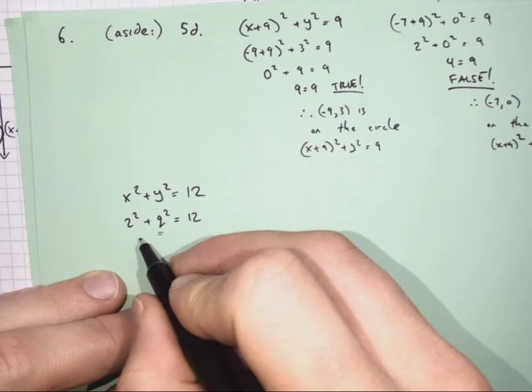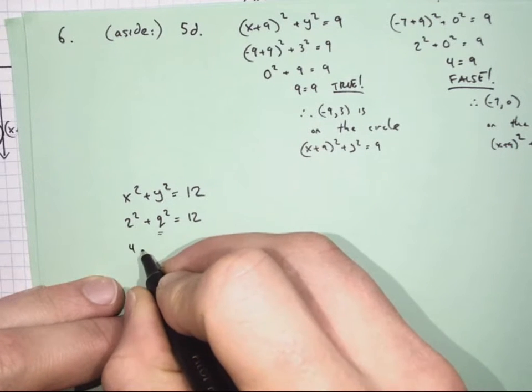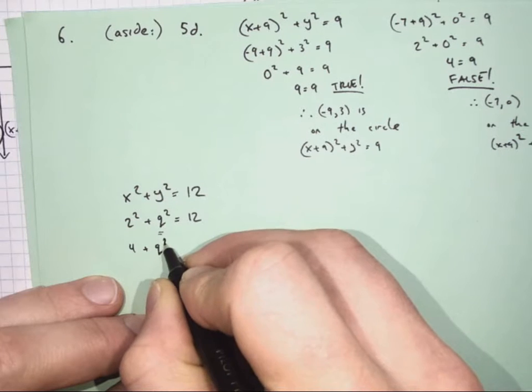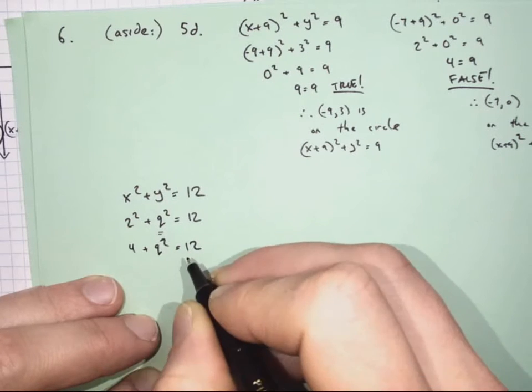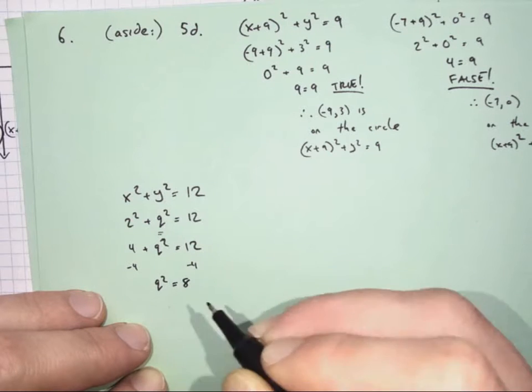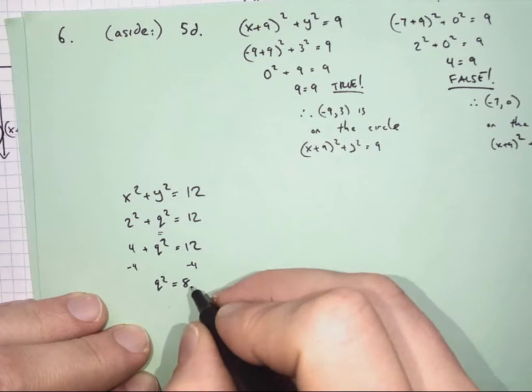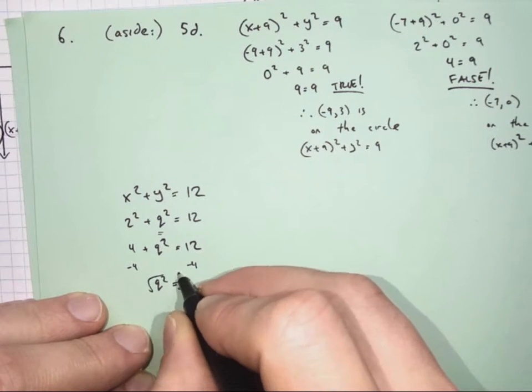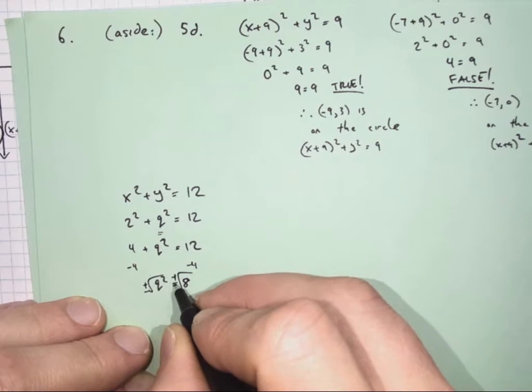Okay, so first I'm going to simplify. It says 4 plus q squared is 12. I'm going to take 4 from both sides. That gives me q squared is 8. And then I should probably square root, principal square root.